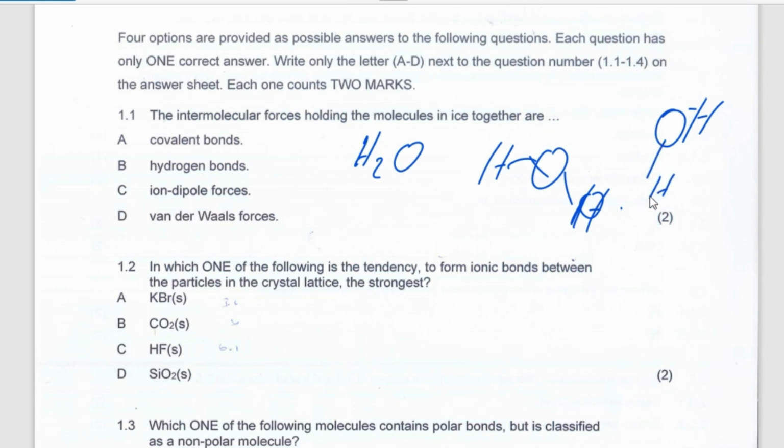like that, meaning that this hydrogen is going to be like that. So this bond is called a hydrogen bond. So we have to look for hydrogen bond. So the answer becomes that.